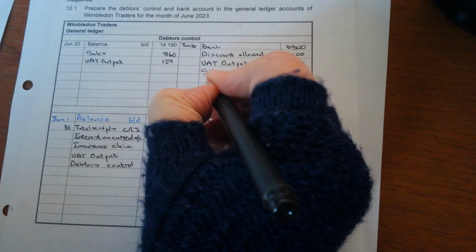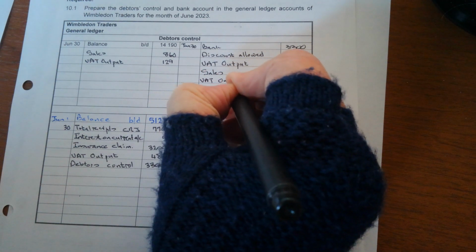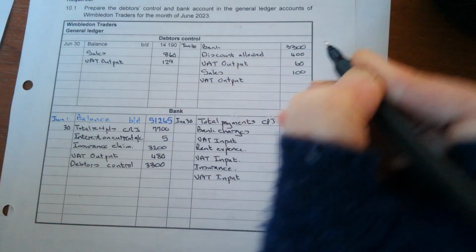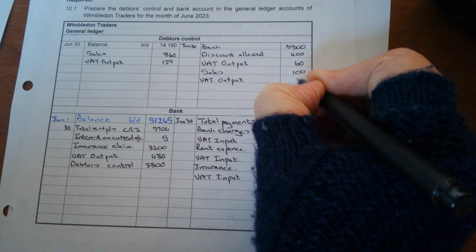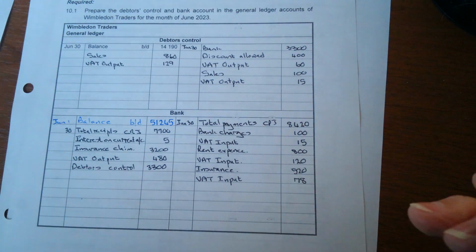And then we will also indicate that when we worked out the VAT, we worked it out on a higher amount, so it means that my VAT output can now decrease with that 15 rand.